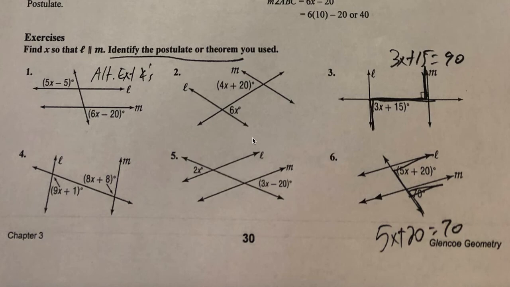On your assignment today from 3-5, you only need to do numbers 1 through 10. Thank you.